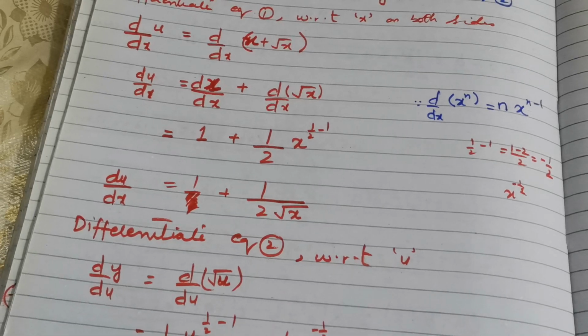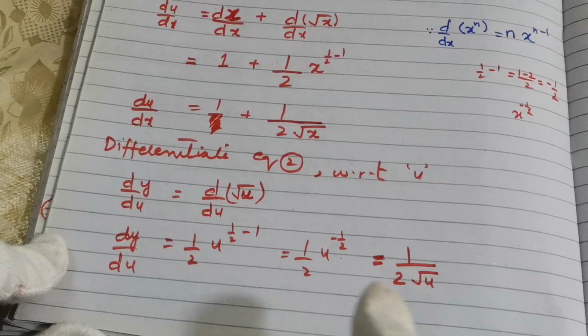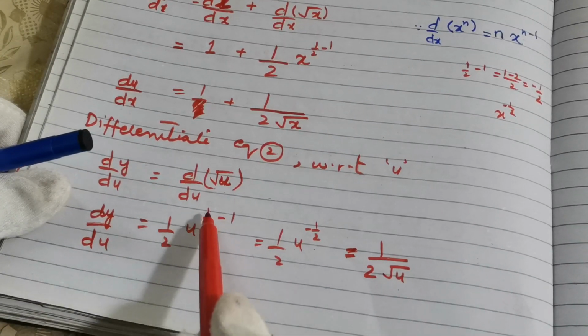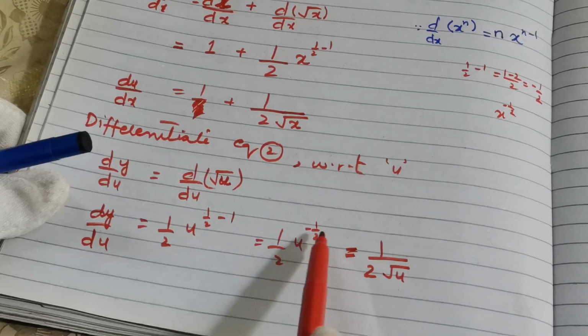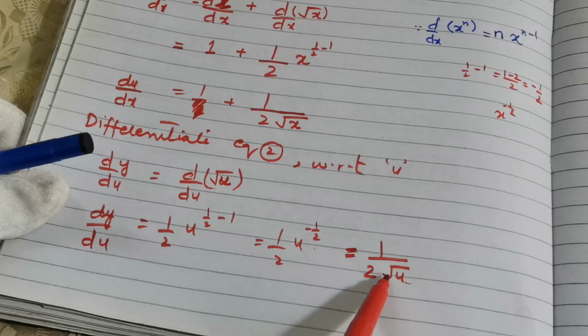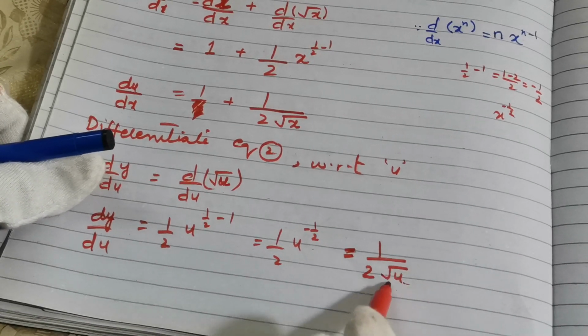So dy by du is equal to 1 by 2 under root u.